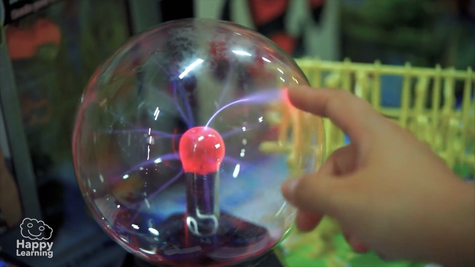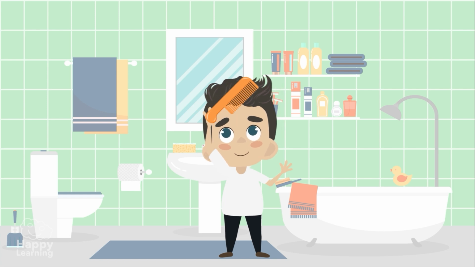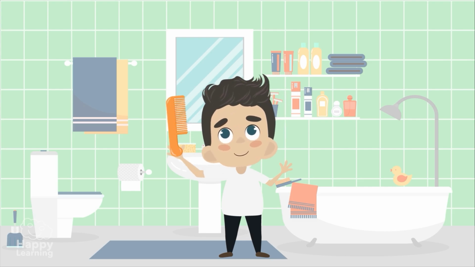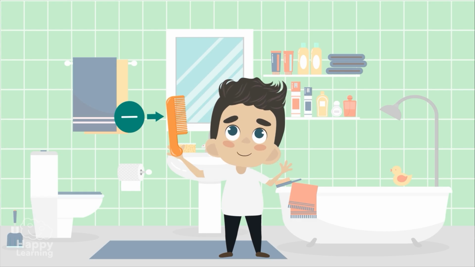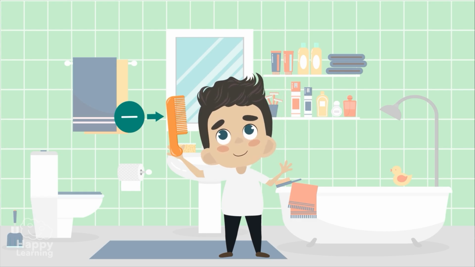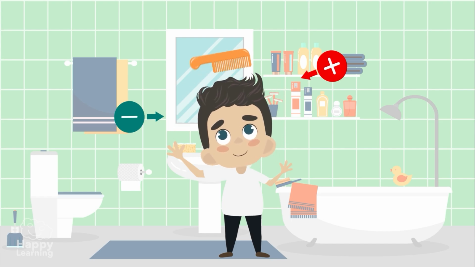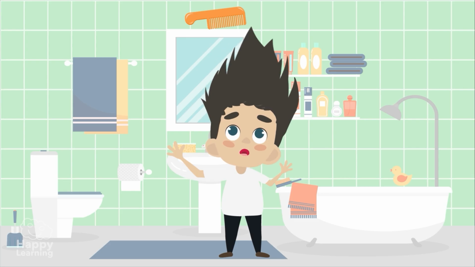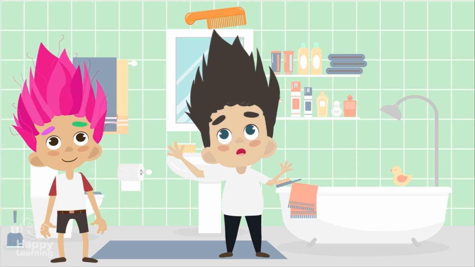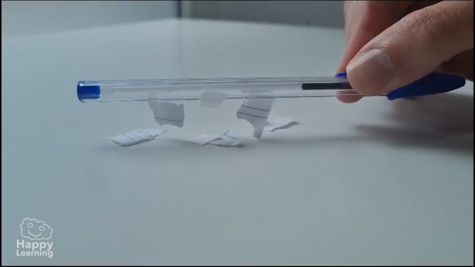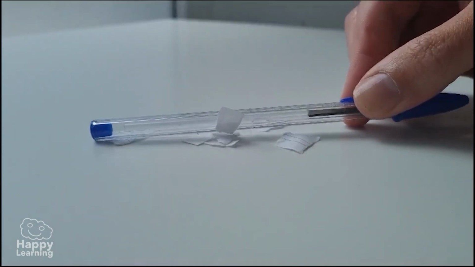the other, generating electricity. For example, if we rub our hair with a plastic comb, the negative charges of the hair pass to the comb. The comb becomes negatively charged, while the hair, by losing negative charge, remains positively charged. The opposite charges attract each other, and that's why when we bring the comb close to our hair, wow, we get a troll hairdo! And the same happens when we rub a pen with a wool cloth. It changes the charge and is able to attract small pieces of paper. It looks like magic!